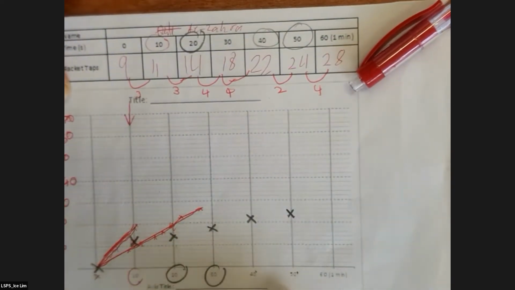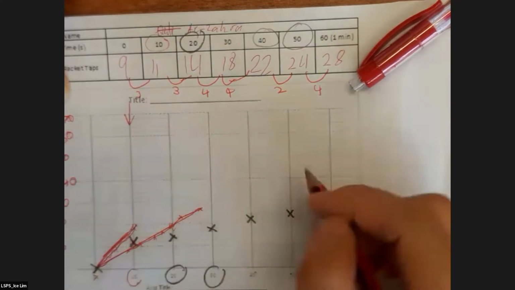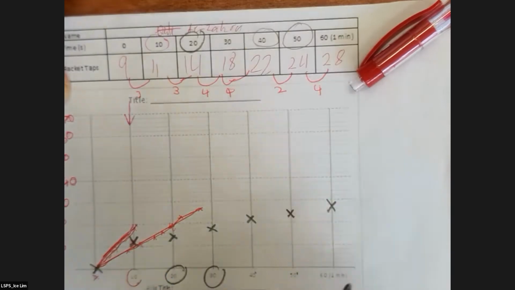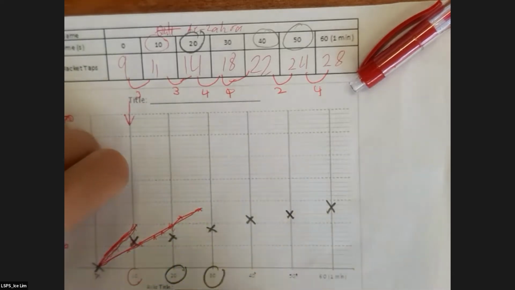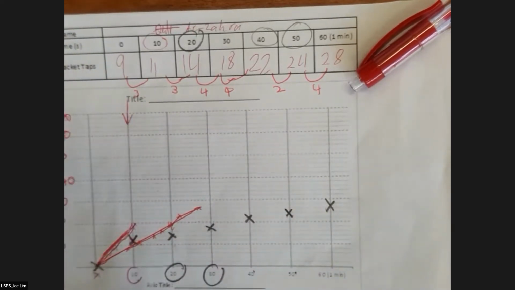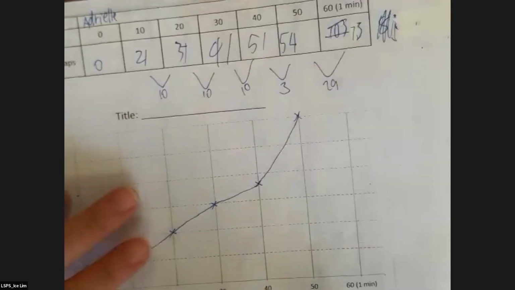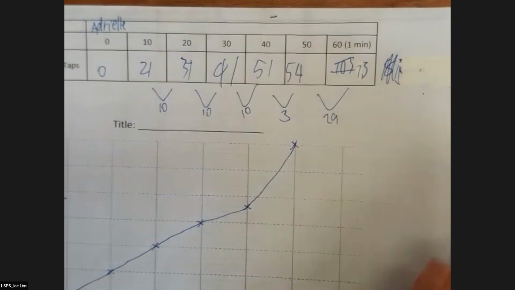And at 60 seconds, 28 is supposed to be here. Do you understand? So it should follow the axis. Now, why is this important? Let's take a look at Aegis's one again. Let's take a quick check.